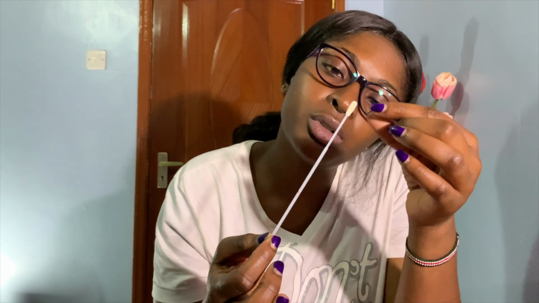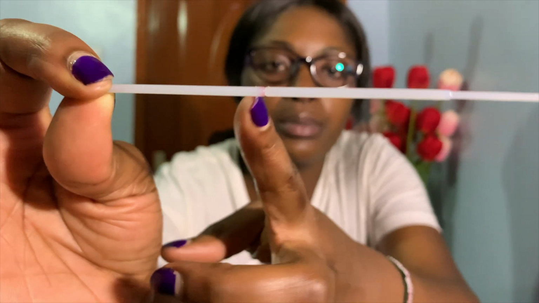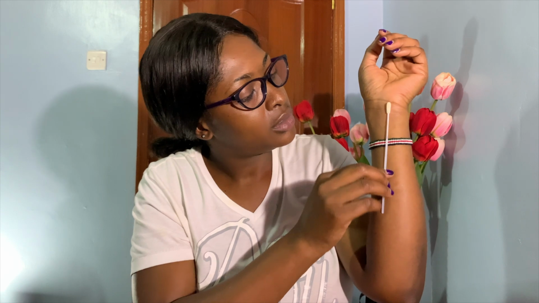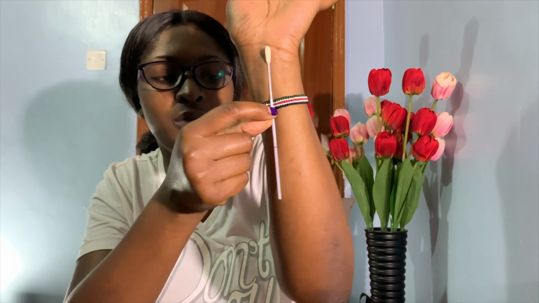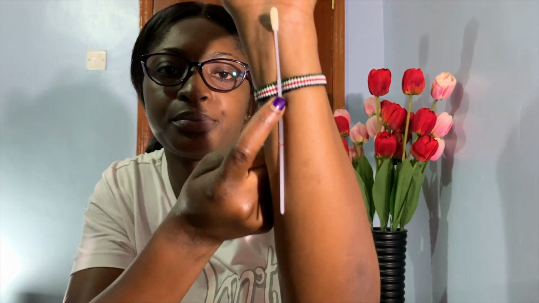This part is just soft, like a little tiny sponge, and it has demarcations. So let's see how long this thing is if I measure it on my arm. So yeah, that is about how long it is.